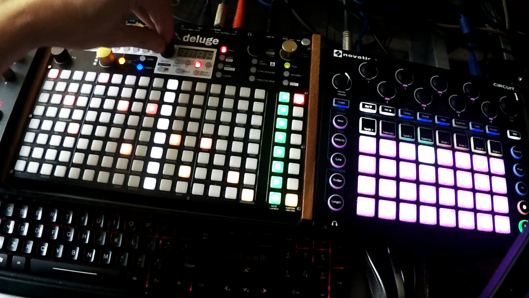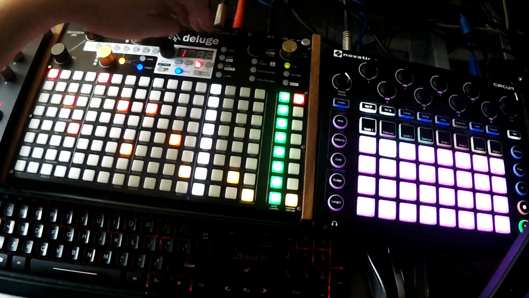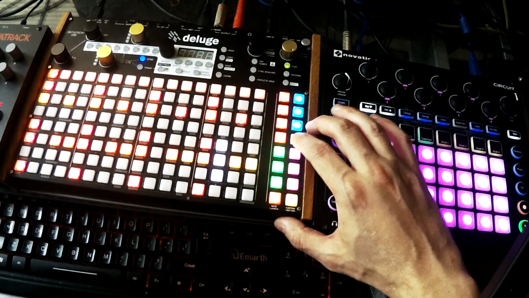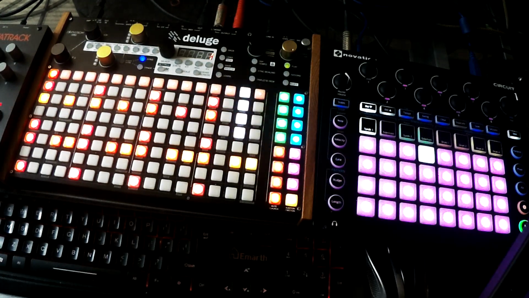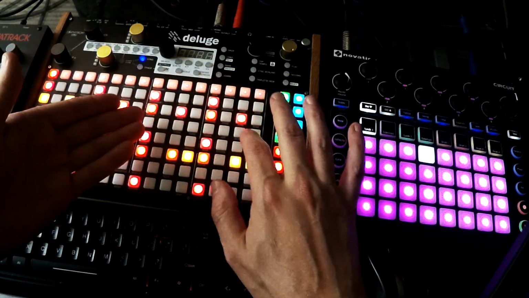Press down on this, PGM, let's switch it. Switch it to that one. So now if we switch between these two, it's going to switch the preset. You can also do this on synth 2 too.